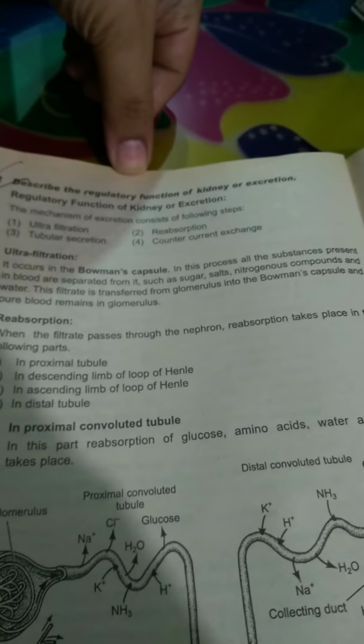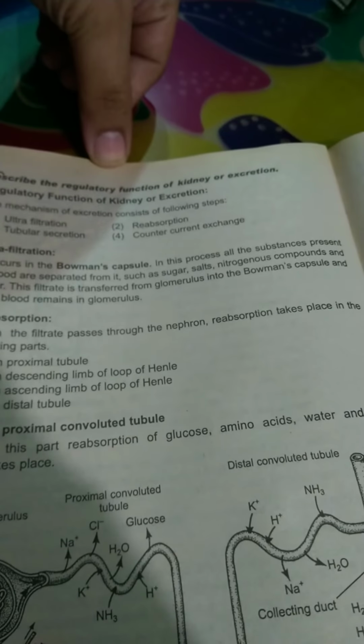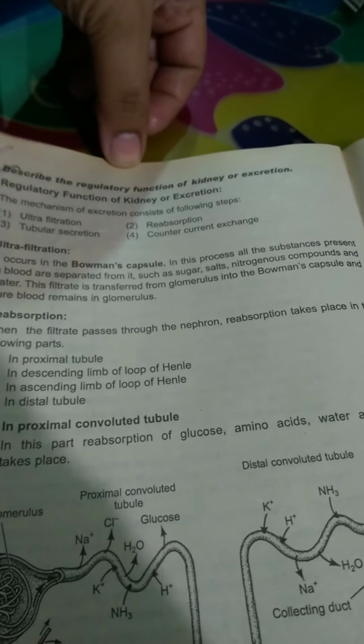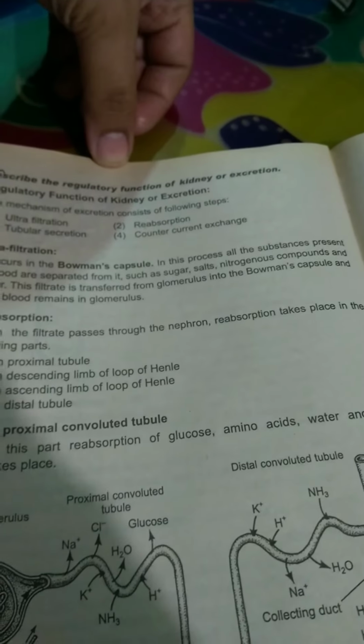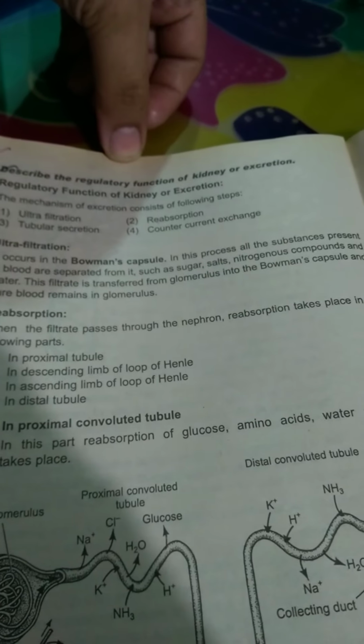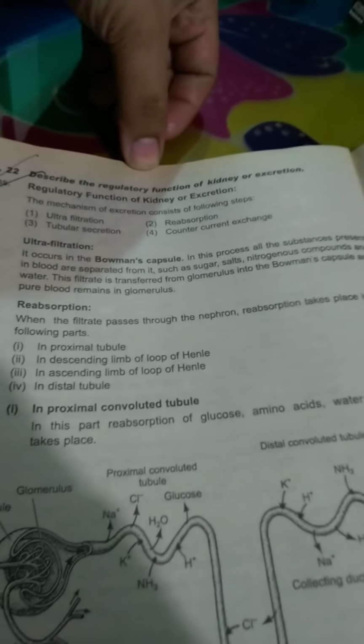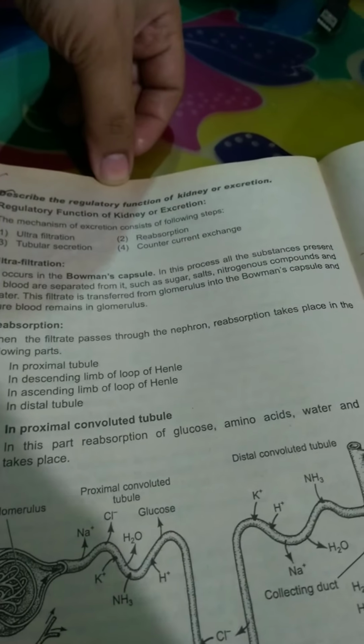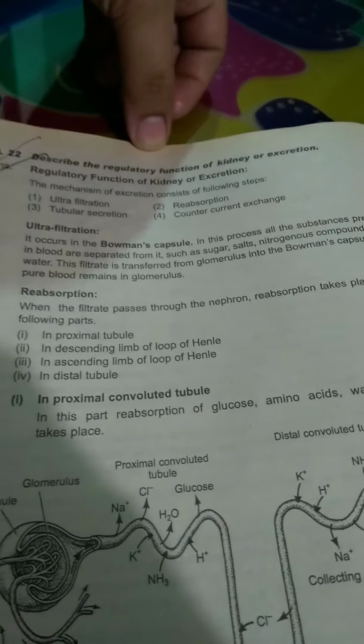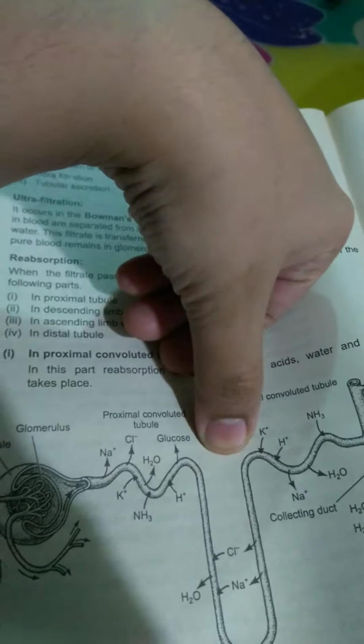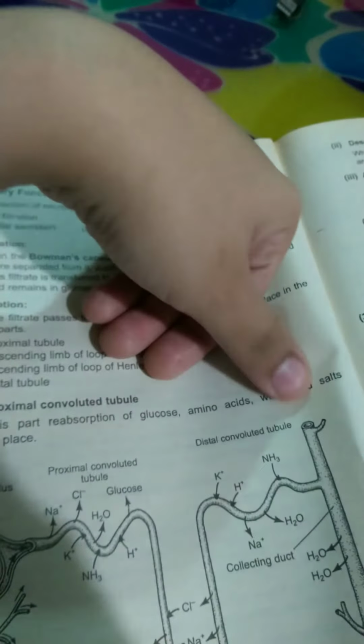In this process, all the substances present in blood are separated from it, such as sugar, salts, nitrogenous compounds, and water. Filtrate is transferred from the glomerulus into the Bowman's capsule, and pure blood remains in the glomerulus. Reabsorption: when the filtrate passes through the nephron, reabsorption takes place in the following parts: in the proximal convoluted tubule, in the descending limb of the loop of Henle, in the ascending limb of the loop of Henle, in the distal tubule, and then here.